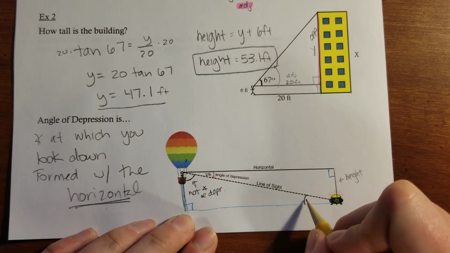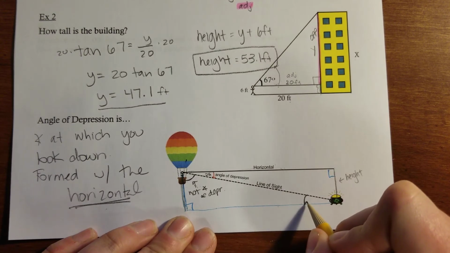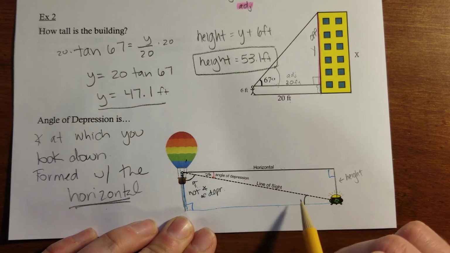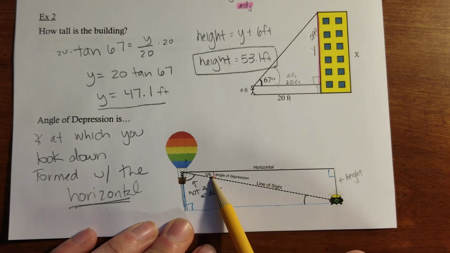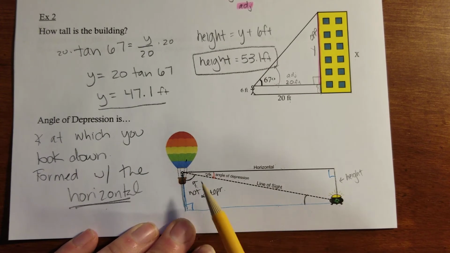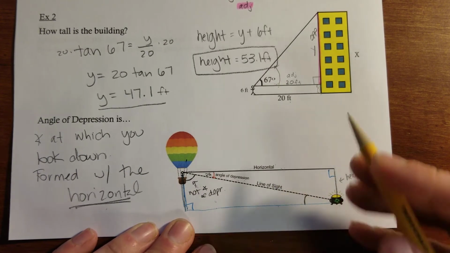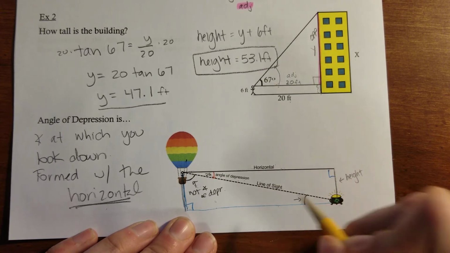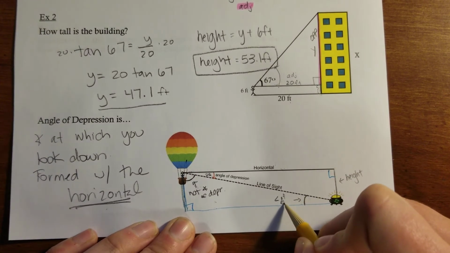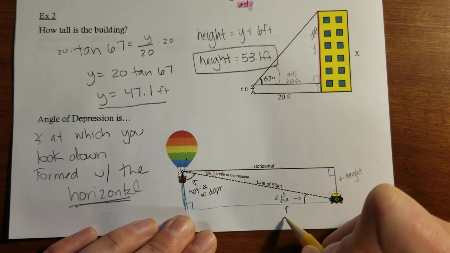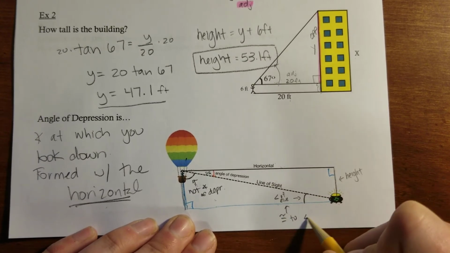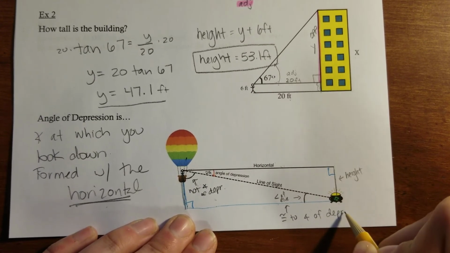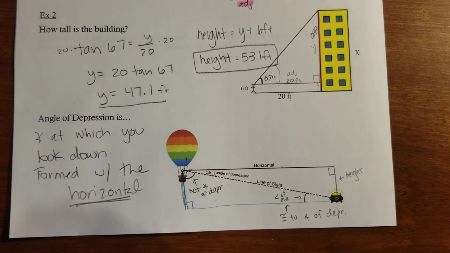The angle of depression and your angle of elevation are congruent to each other, alternate interior angles. So if you know this is 25, but you really like this triangle instead of this one up here, then you would put your angle of elevation here, and it's congruent to the angle of depression. So you have a couple options. What you choose to do is up to you.